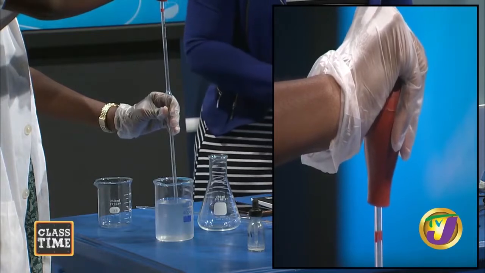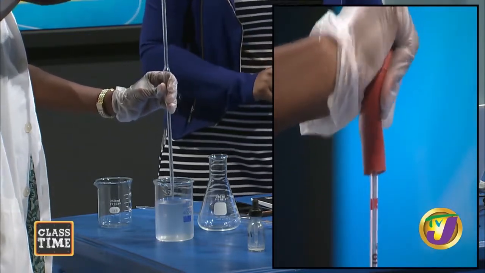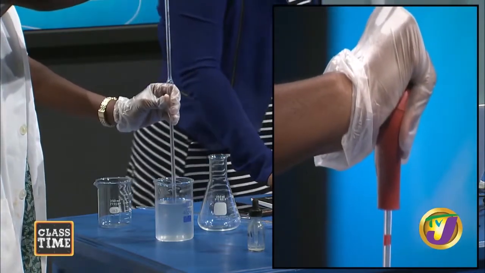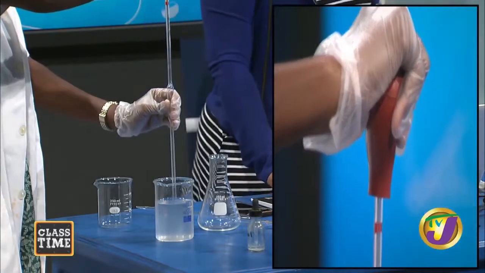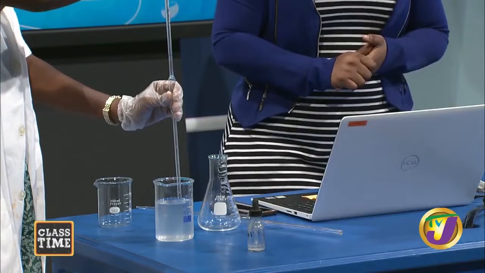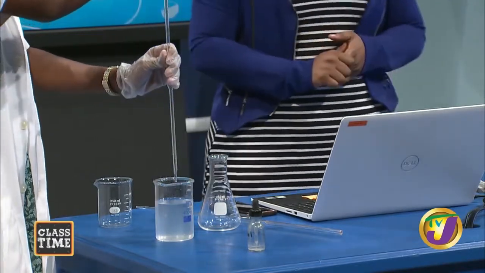In this case, it was pre-rinsed before with our sodium hydroxide, so we just continued to pipette up the solution. All right, so we are using a pipette filler. Notice that she's wearing her gears, her safety goggles, and her gloves, and also her lab coats.